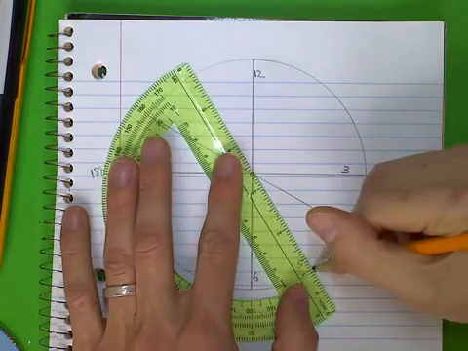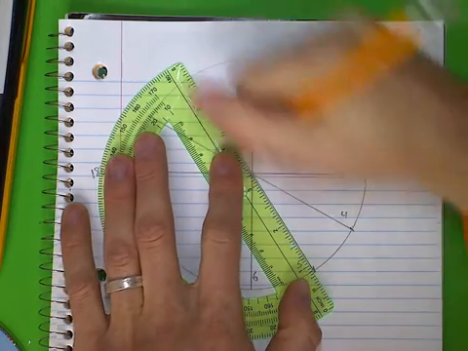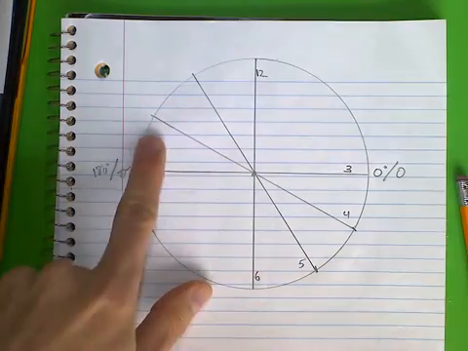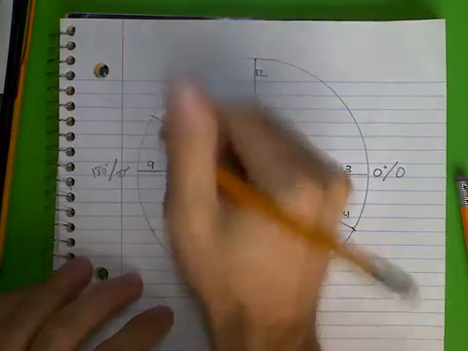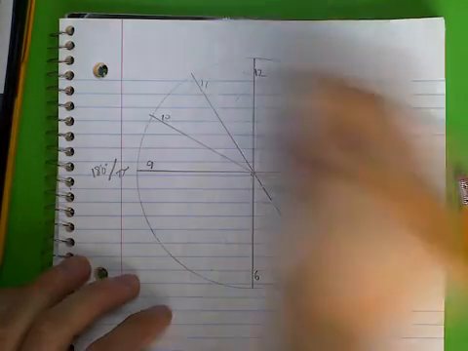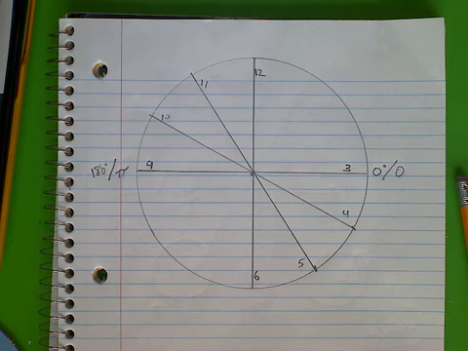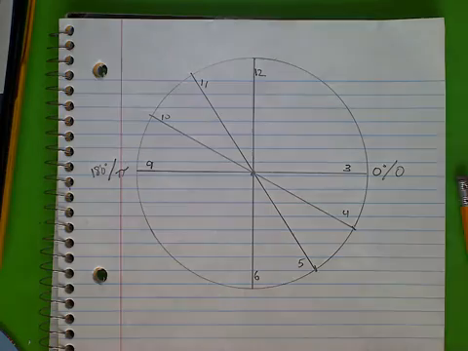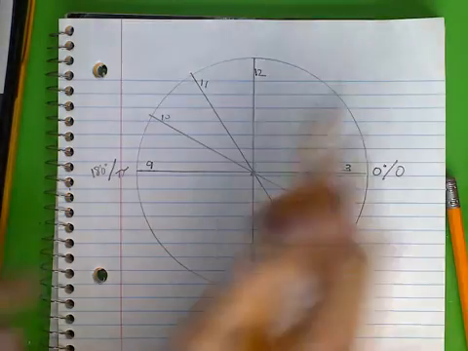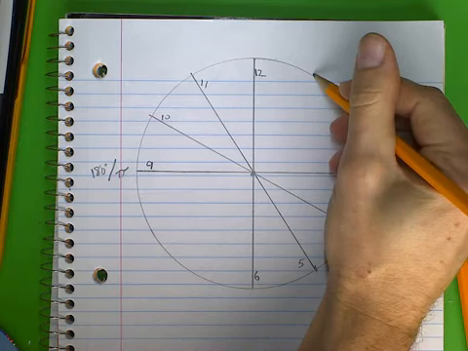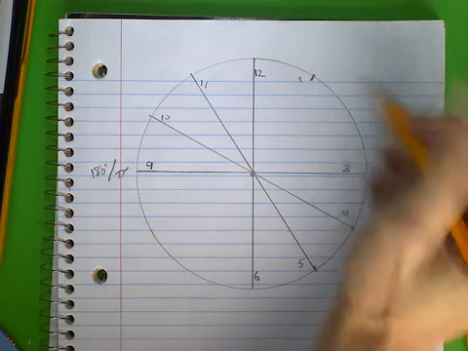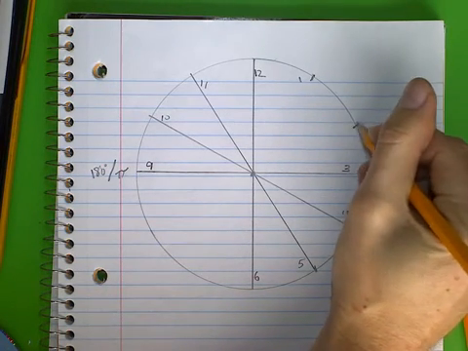Now I'm going to connect those to the other side, and that's going to give me 10 o'clock and 11 o'clock over here. So we're cutting this up into 12 pieces. We've got to cut each fourth into thirds. And we'll do the same thing over here. So I'm going to say 1 o'clock should be about here, and 2 o'clock should be about there.